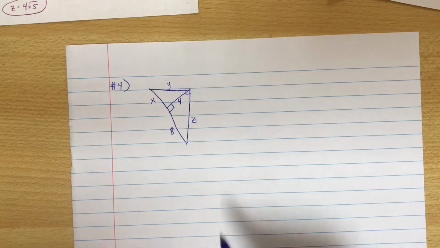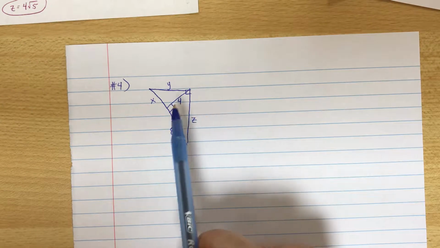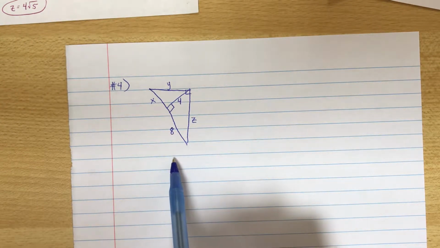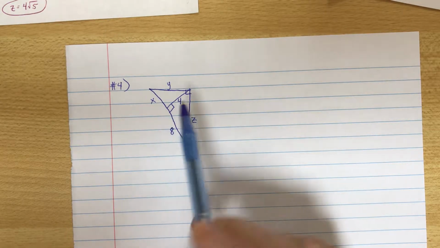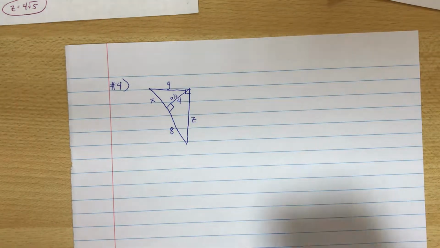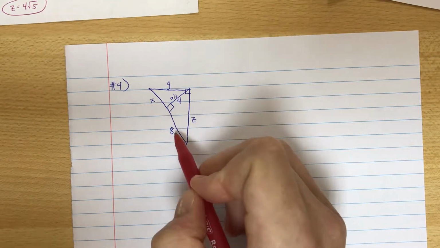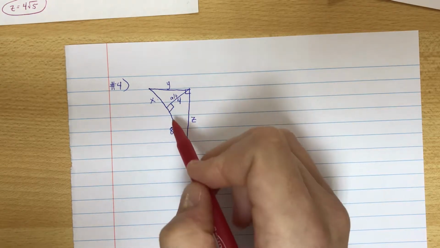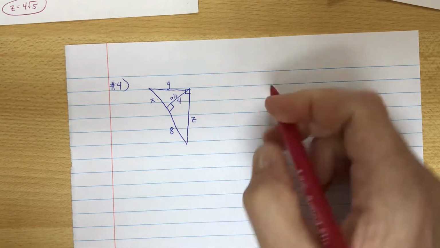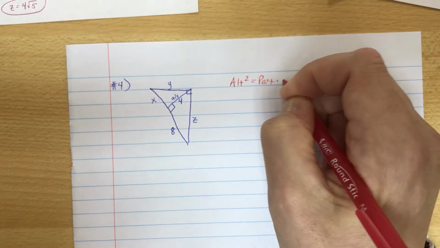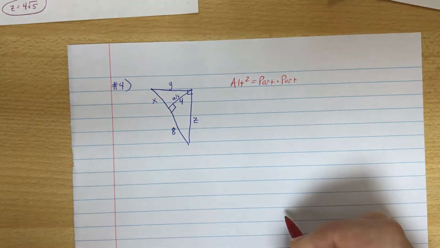When you look at this, you don't necessarily go in order X, Y, Z. So you have to figure out, what can we find, what do we not know yet? We do have the altitude. That's nice. I always like altitude squared as part times part. Now the two parts are X and 8. We do know the altitude, so we can do altitude squared equals part times part.